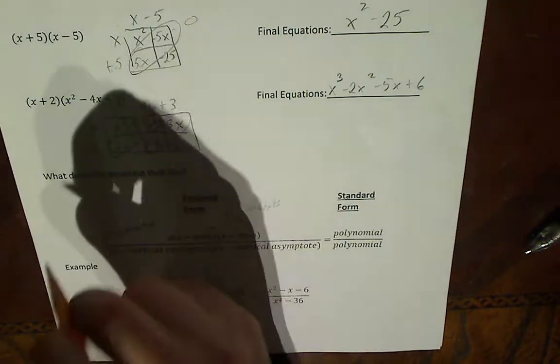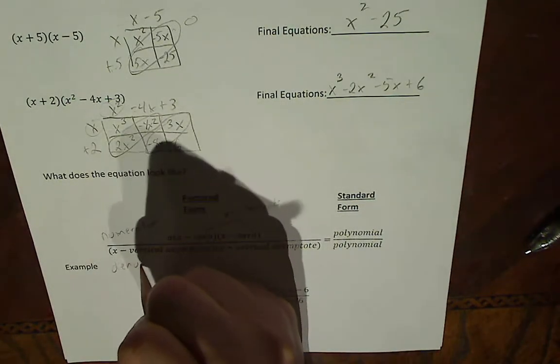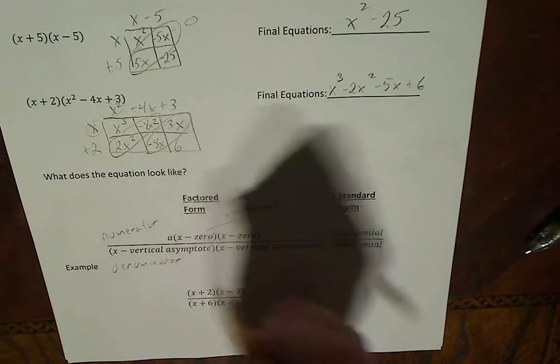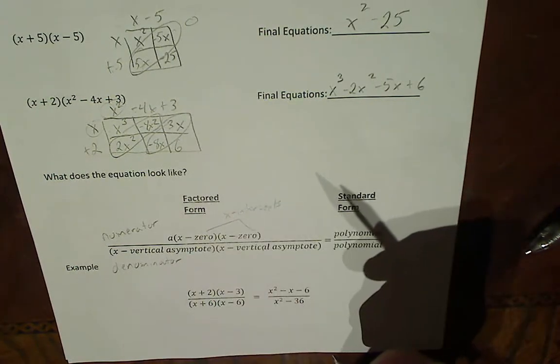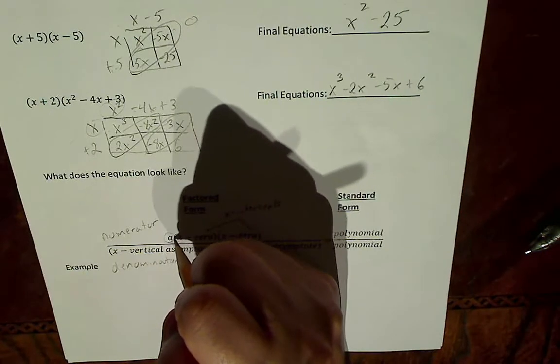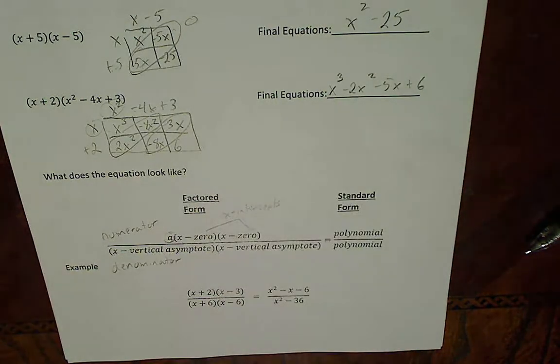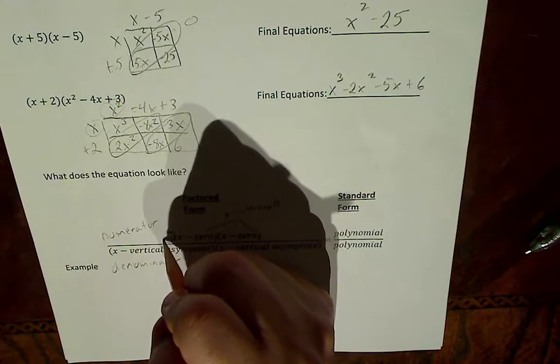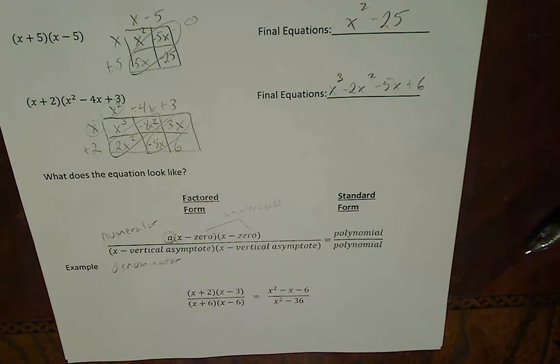And then your denominator gives your vertical asymptotes. There is an a value, which I will talk about a little later, that we use to denote a horizontal asymptote, but it's not always necessarily the horizontal. So I don't want to tell you that's the horizontal. Sometimes it is, sometimes it isn't.